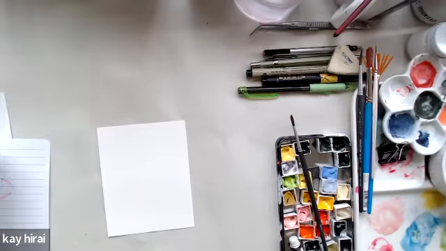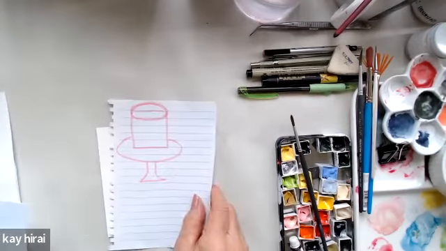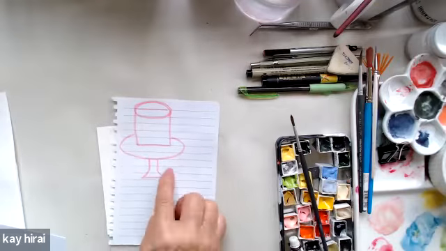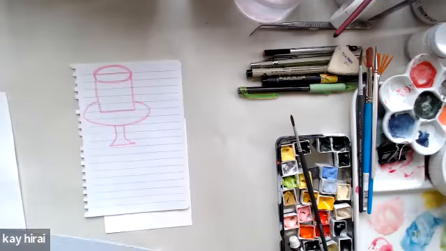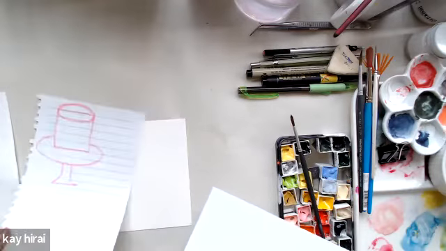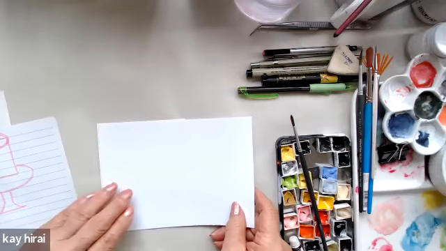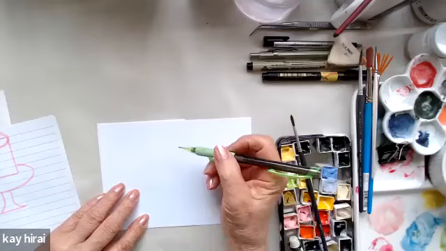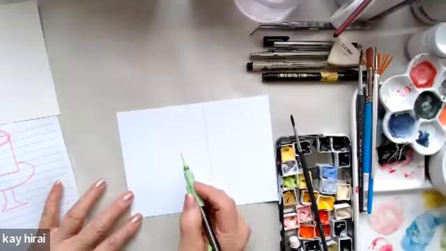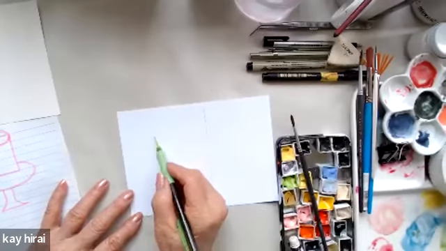I kind of did a rough sketch of a birthday card, a birthday cake on a platter. So I kind of want to show you how my thought pattern works when I do that. I like to pick a card size about the size of the paper that I'm using. I have an idea of how big, so I draw kind of a mock of how I start a birthday cake.